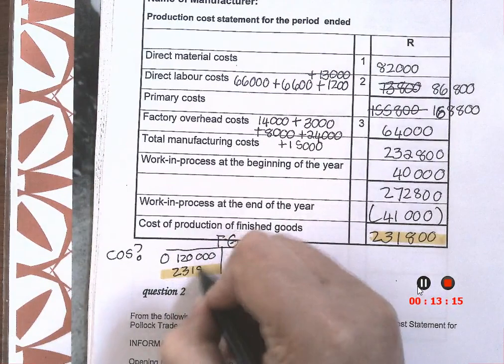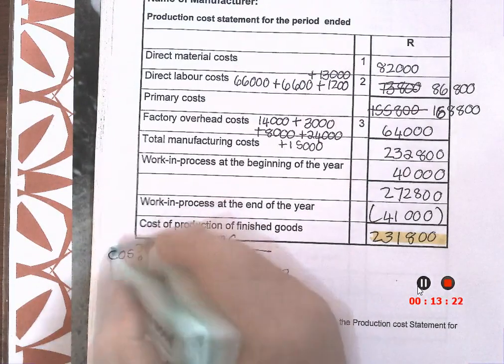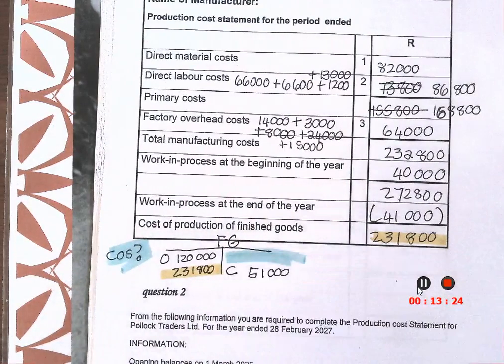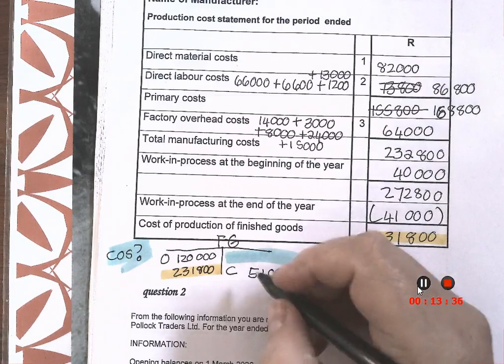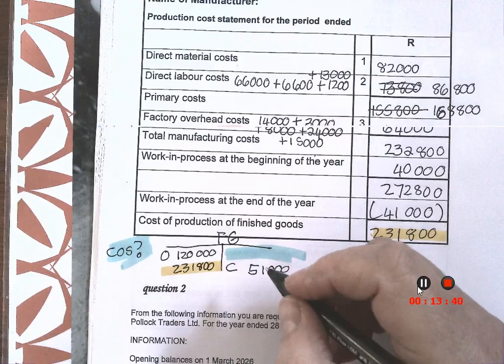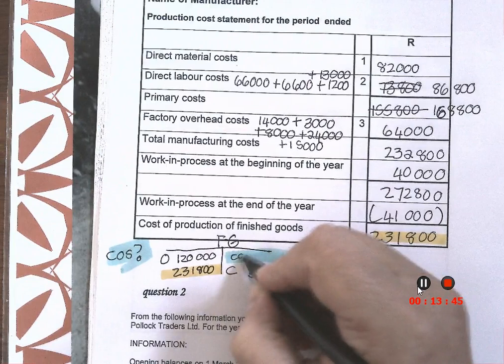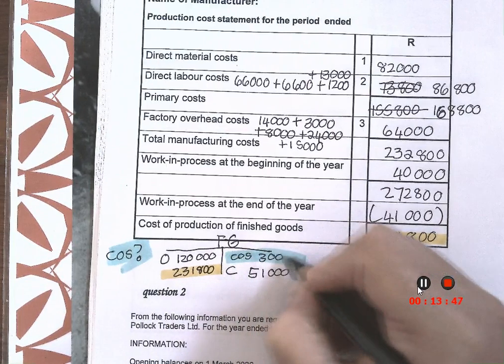And now I just balance on cost of sales. How much is that? So it's 351. Is it going to be 300, 800? Yes.